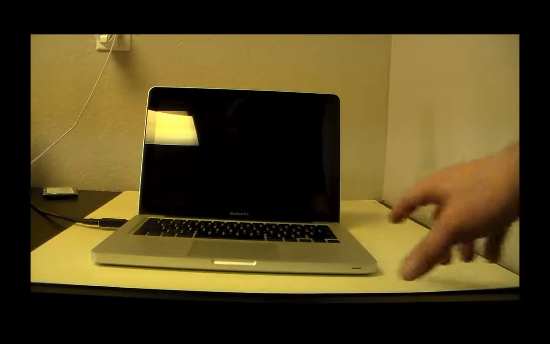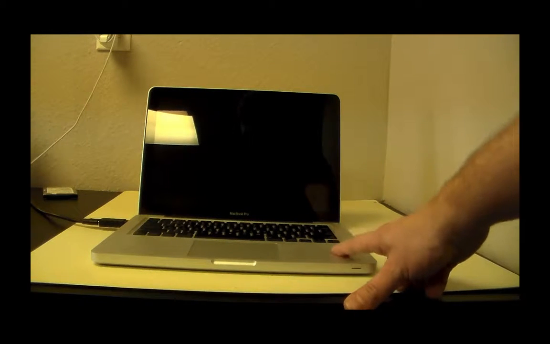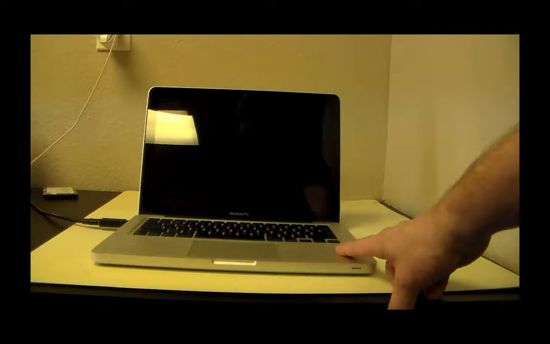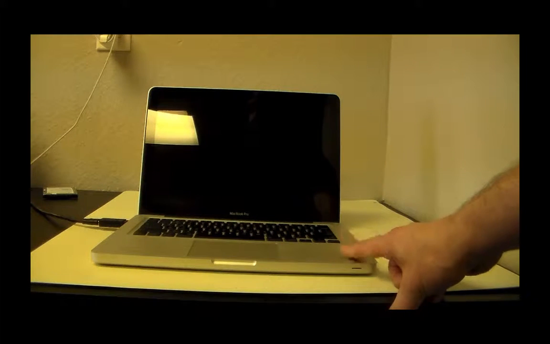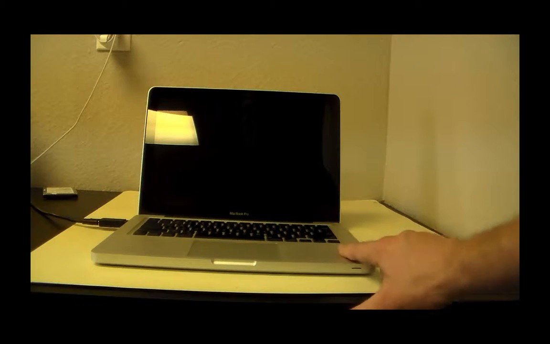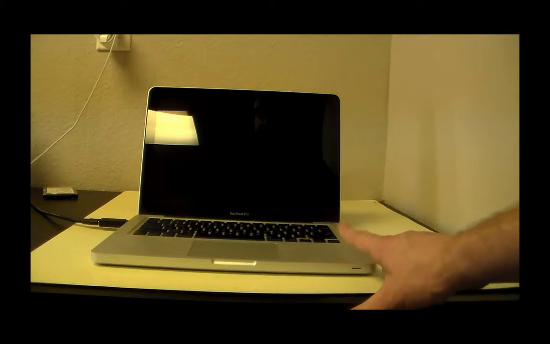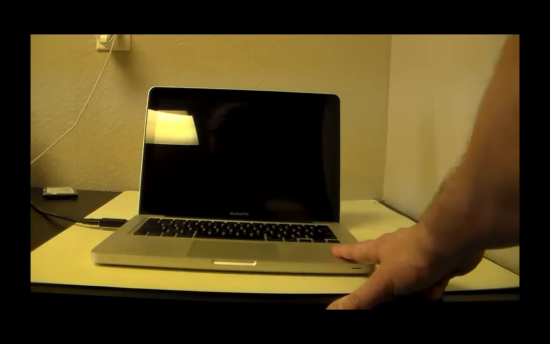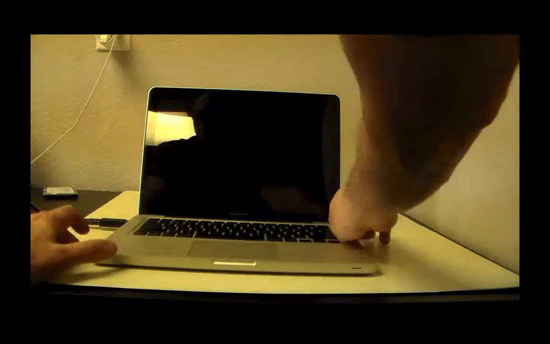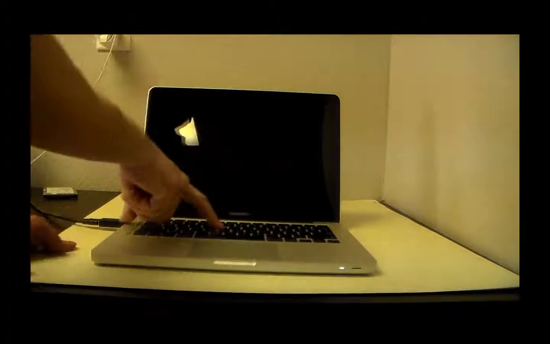So after I use my install disk to install Leopard on here, and I go through all the progressive updates and put all the settings the way that I want, the same way that I would want it if I were to boot into it externally, I'd shut the machine down. The next step is actually getting this machine into target disk mode. We get the machine into target disk mode by simply turning it on and holding the T button.